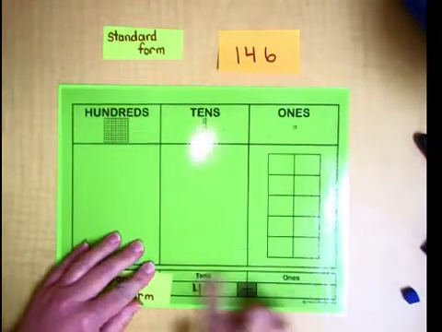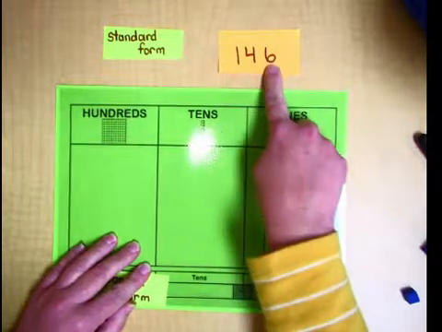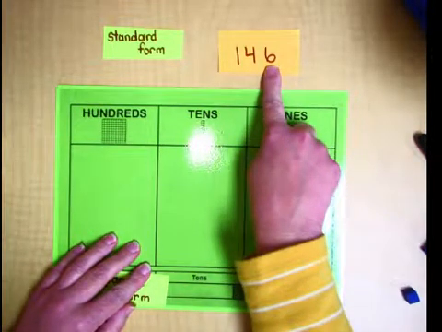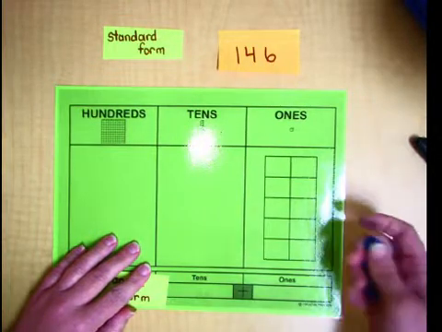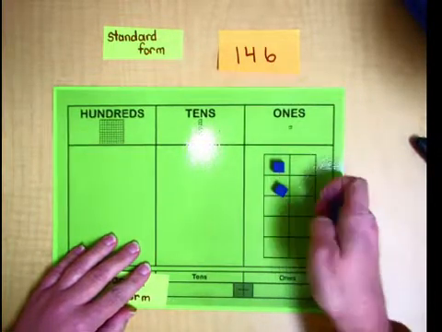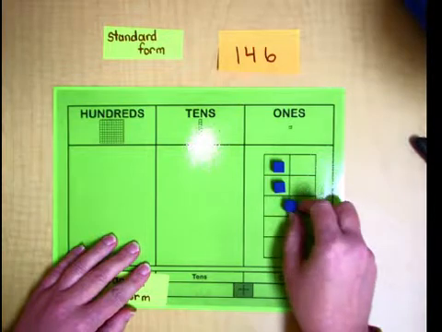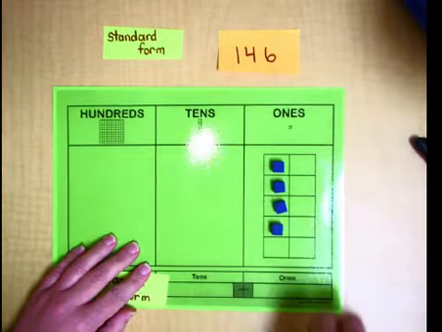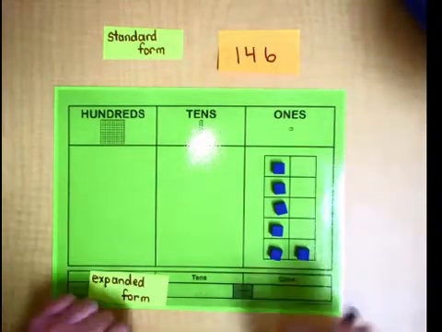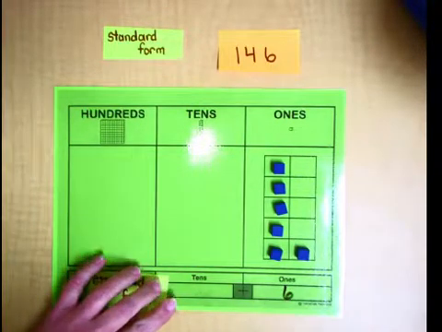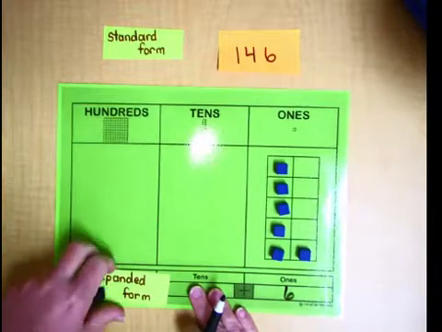So let's see. Let me erase this. Let's get our number in the ones place first. There's a 6 in the ones place, so that means I need 6 ones cubes. 1, 2, 3, 4, 5, 6. And how much is that worth? 6. Just 6 little ones.